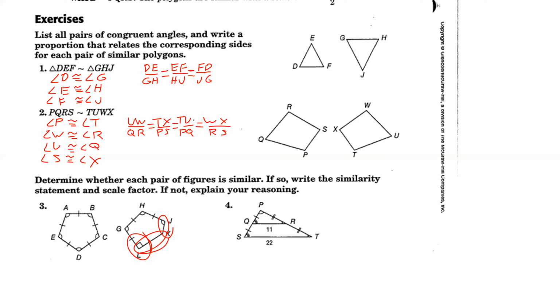Are they similar on number 4? Yes. All right, so there are two different figures there, and they're overlapping. There are two triangles. You see the small triangle on top, and then the big triangle that you see as the whole thing. Those are the two shapes that we can say are similar.